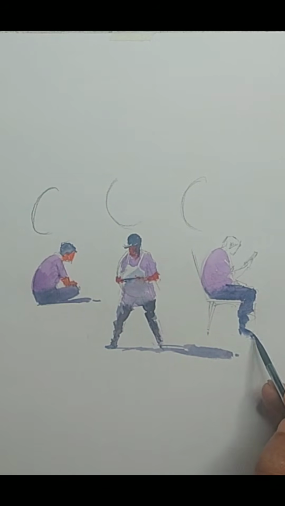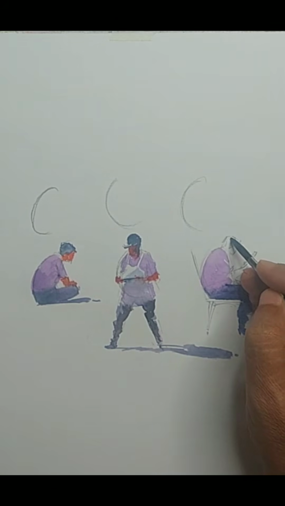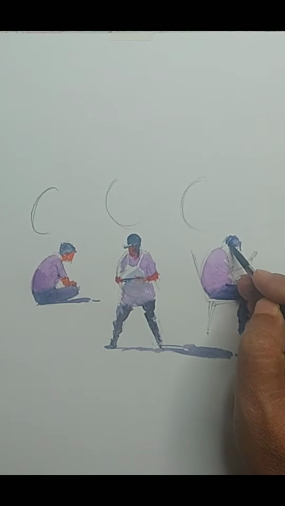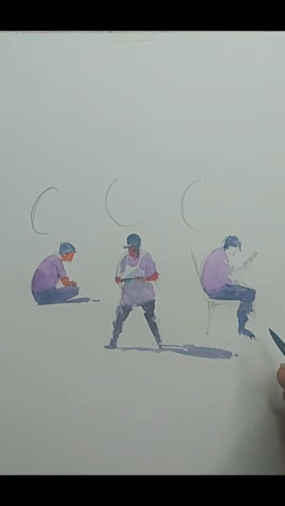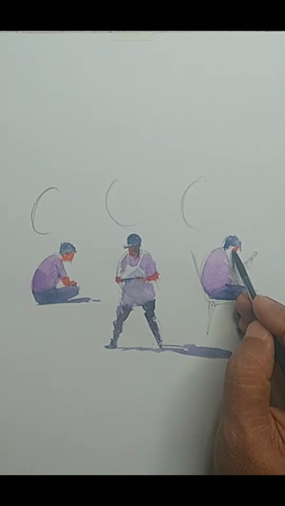I'm not worried about precision, as I told, just suggestion. Some bit of hair, and then the exposed body part with orange color.